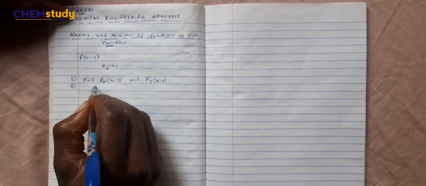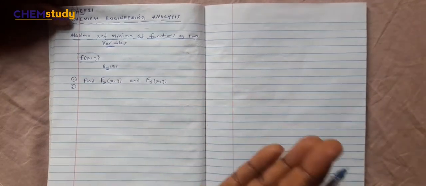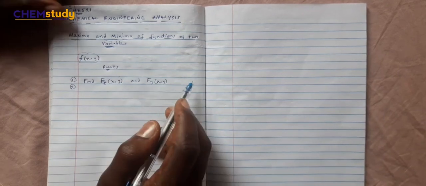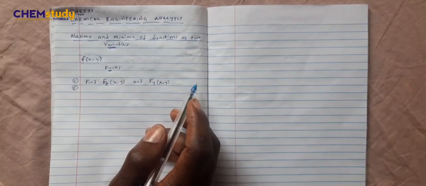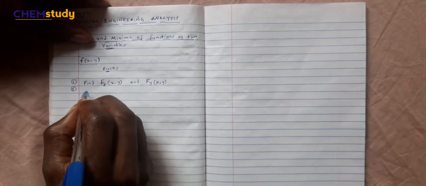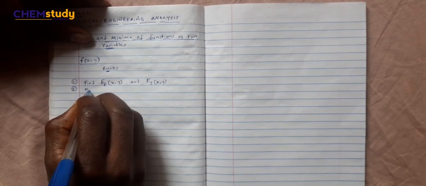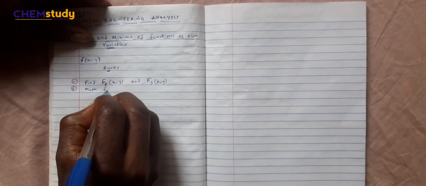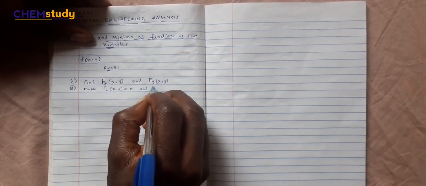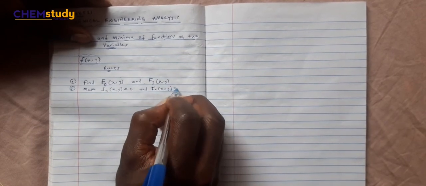The second thing you will do is to solve the equations. Whatever equation you arrive at, because there are two equations now, f of x of the original equation and f of y of the original equation, you set f of x of x, y equal to 0 and f of y of x, y also equal to 0.